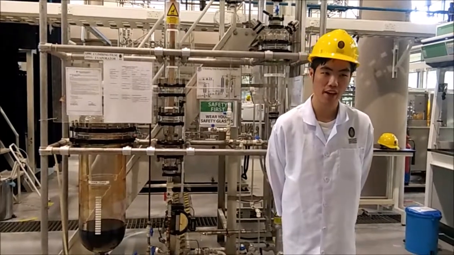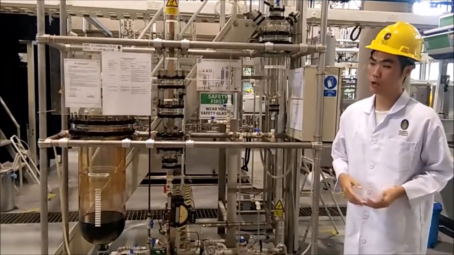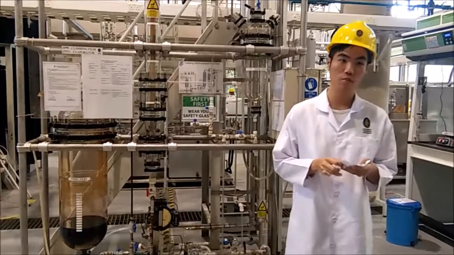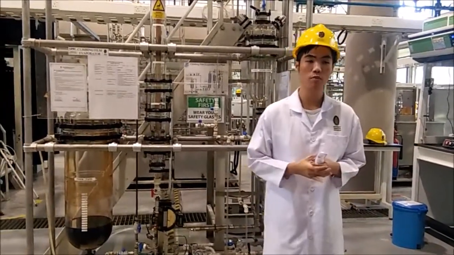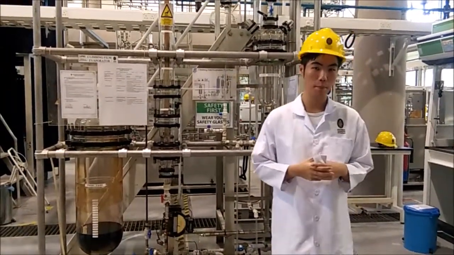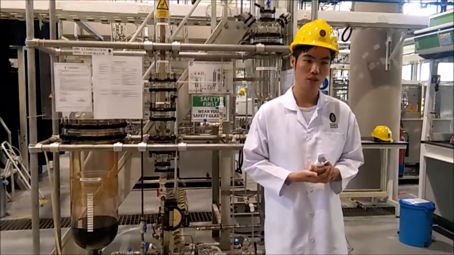Sebastian from Group 7, and today we'll be doing Experiment 5, which is the climbing film evaporator. A climbing film evaporator is used to remove vapor so that you can have a higher concentration.